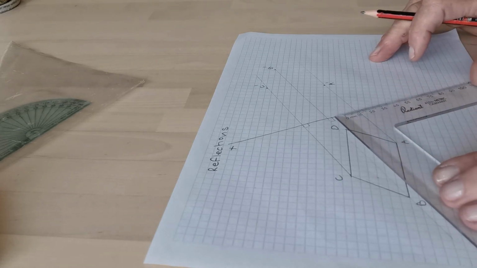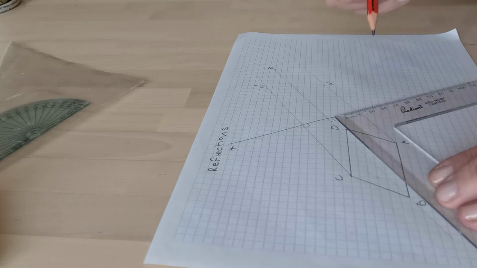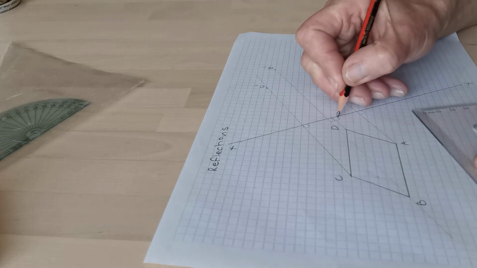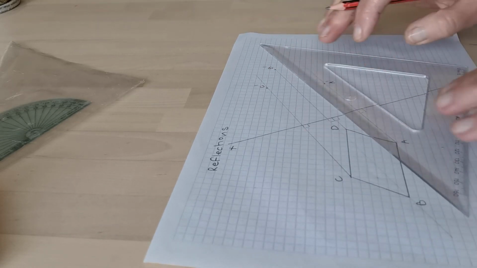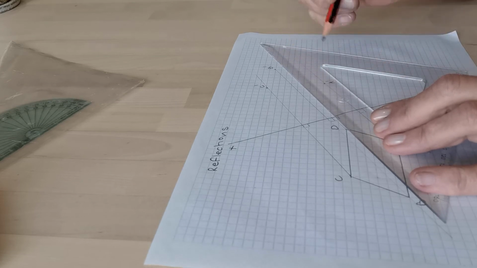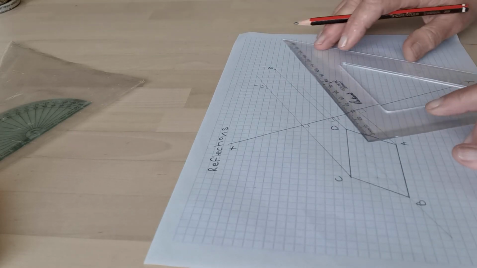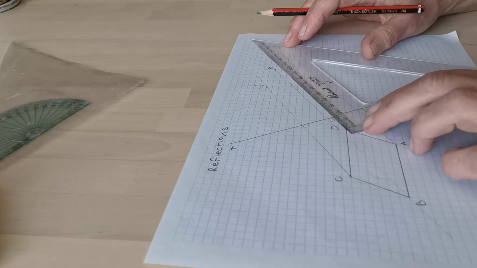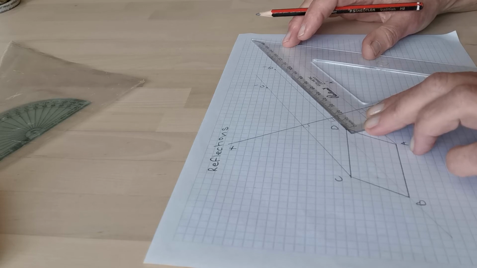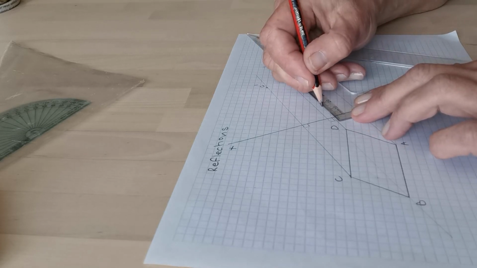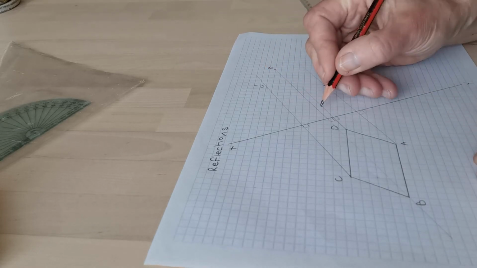So drawing a right-angled line from D to the mirror. And there we have our right-angled line, running it right through that mirror to the other side. And that distance is not very far. It's 1.7 centimetres. So 1.7 centimetres on the other side is D prime.